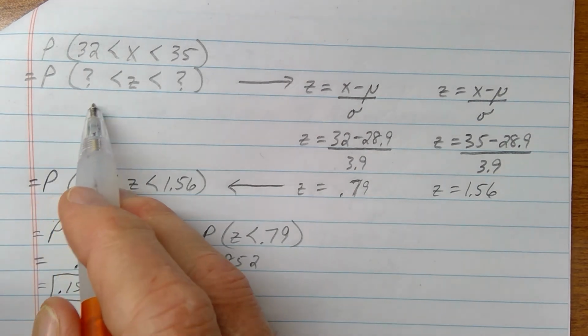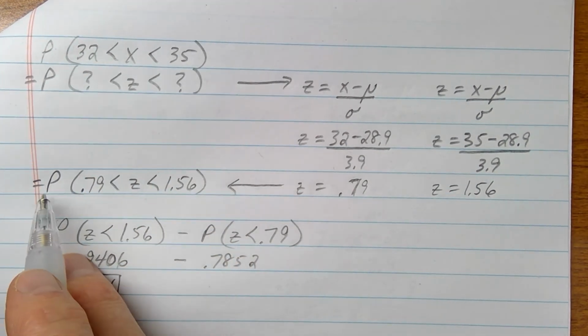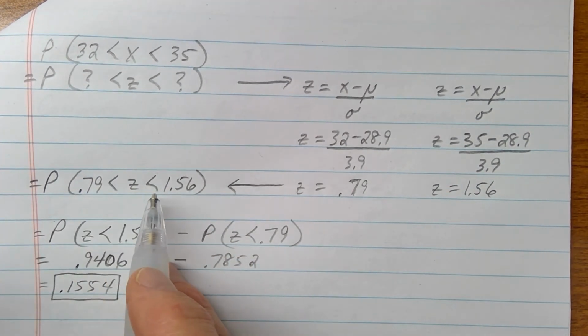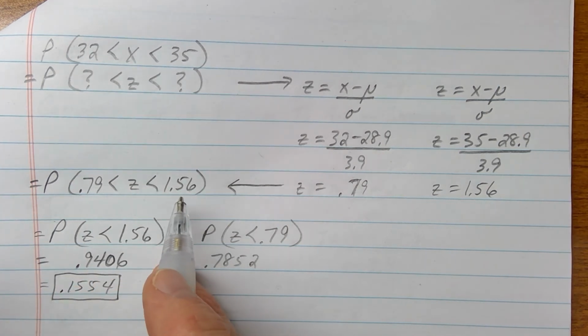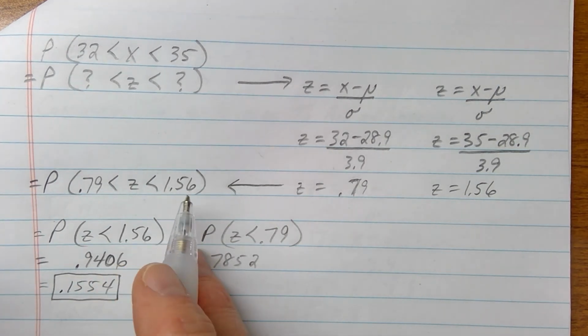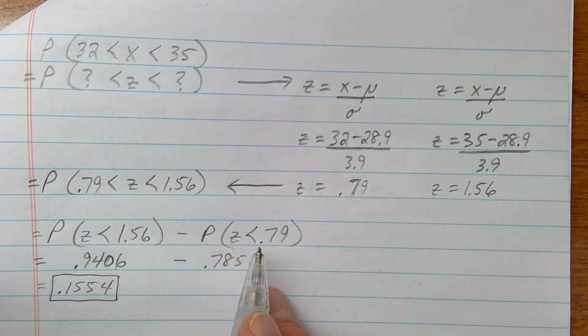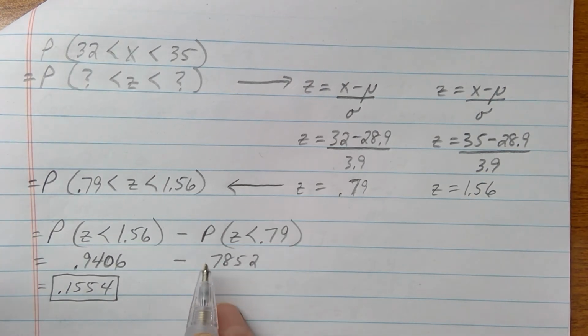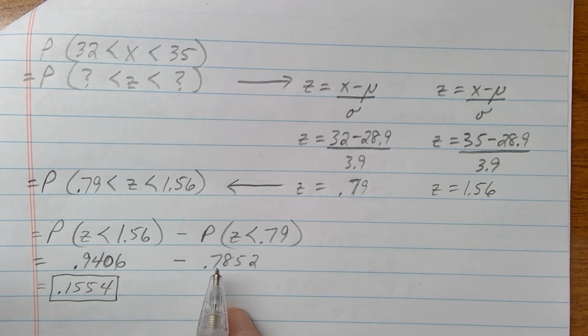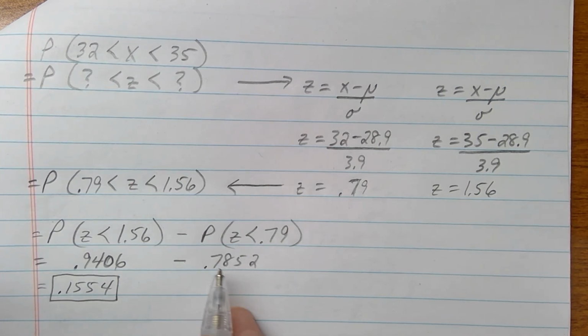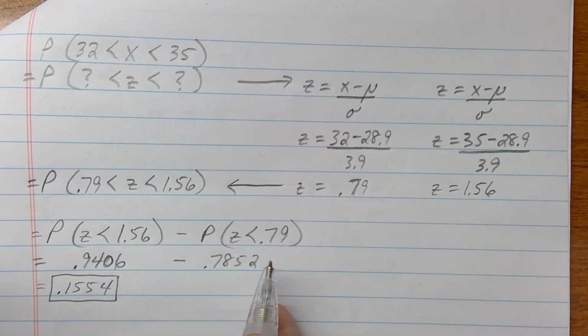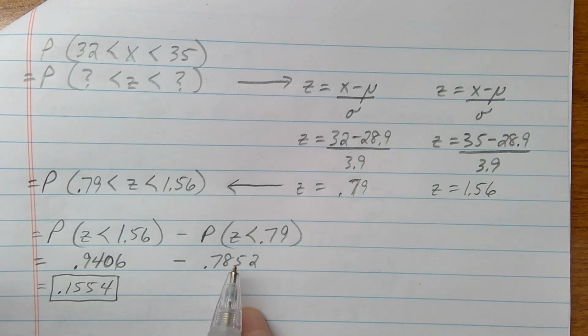So I understand this is a hard question, but you want the probability that z is between 0.79 and 1.56. If you look up less than 0.79, that's the people to the left. So there's a whole bunch of people to the left. 0.7852. All right, there's like 79 people to the left of this number. Those are the ones that I don't want included. Those are the people that I want to subtract out.